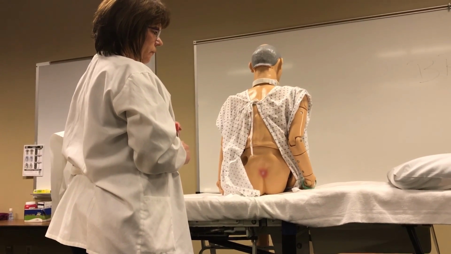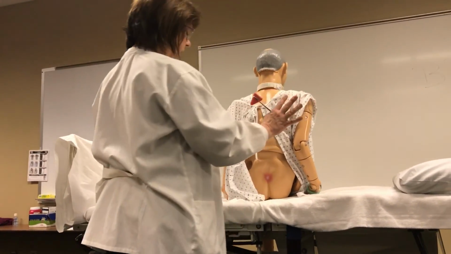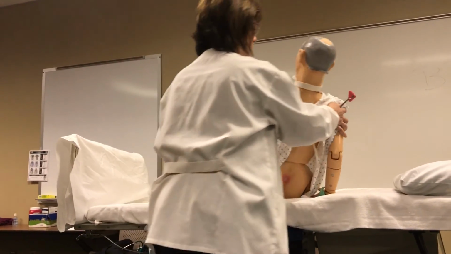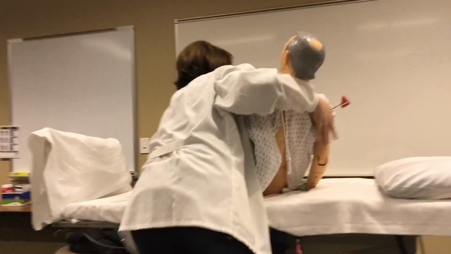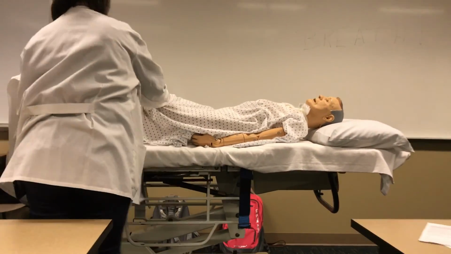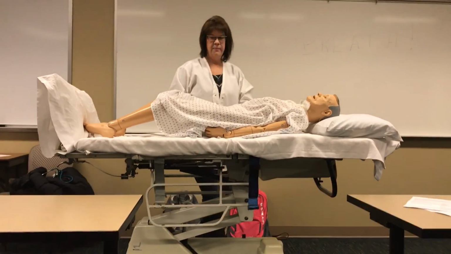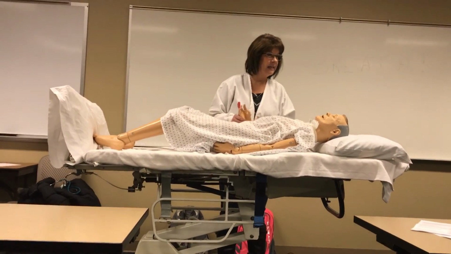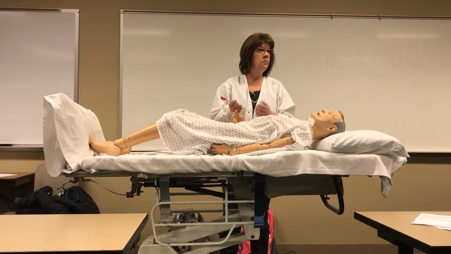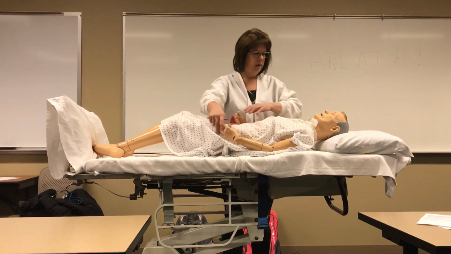So I did that. I think I'm going to have you lay down. I think I've done everything back here that I was going to do. Let's have you lay down and I'll finish my percussion. Typically, when doing the abdominal assessment, it is best to put a pillow underneath their knees because it relaxes their abdomen more. That would have been something I could have done to get a better assessment.